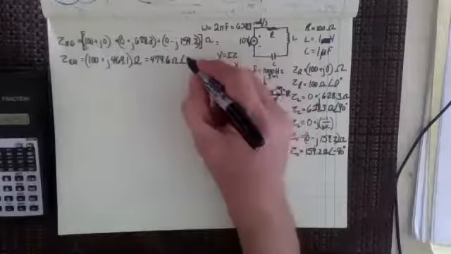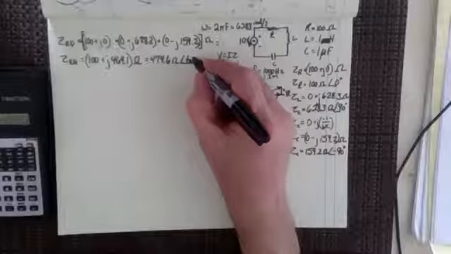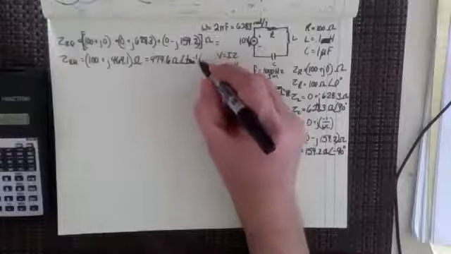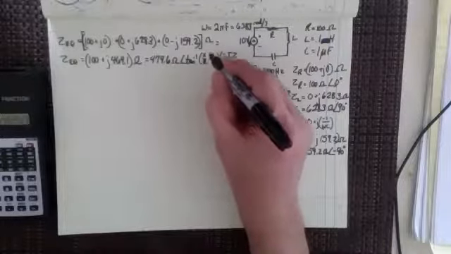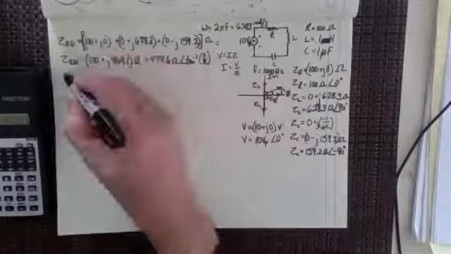And why don't I write that here, even though I've talked about that before. So x over r, and that means I get to write this one more time.